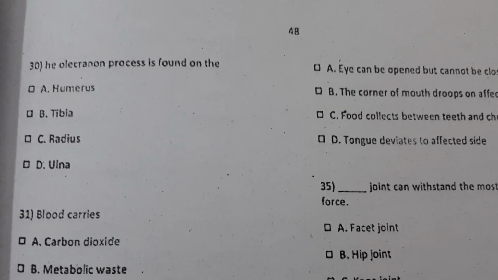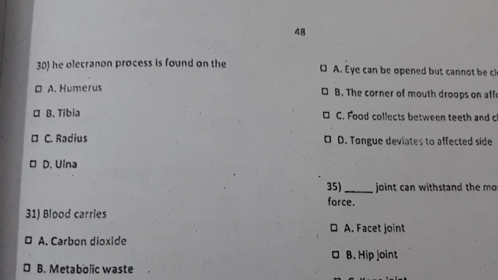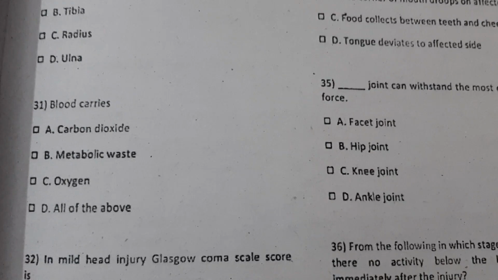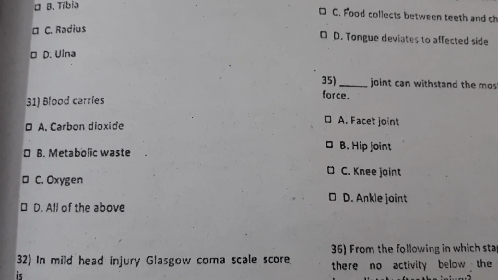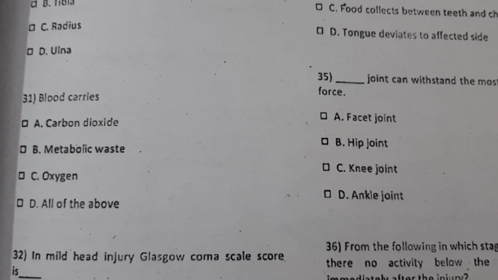Okay, so we are going to start. And the first MCQ is: the olecranon process is found on the humerus, tibia, radius, or ulna. Option D is correct, ulna. And the next MCQ is: blood carries carbon dioxide, metabolic waste, oxygen, all of the above. Option D is correct, all of the above.